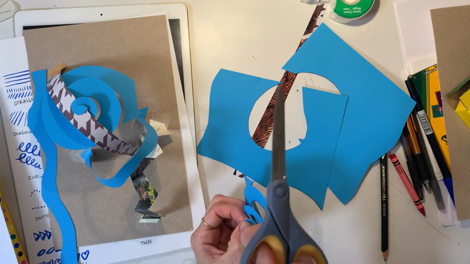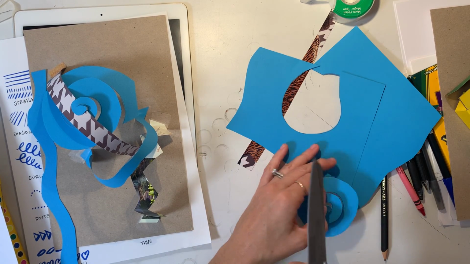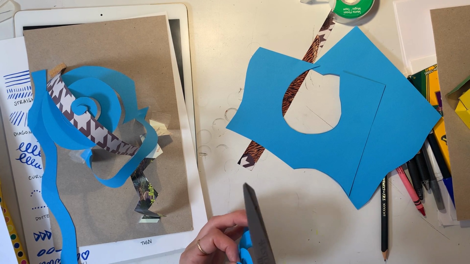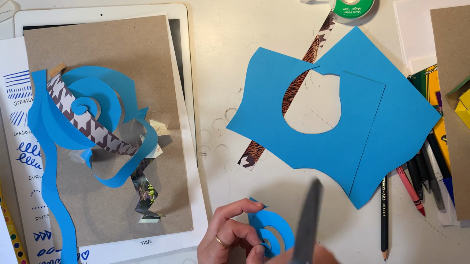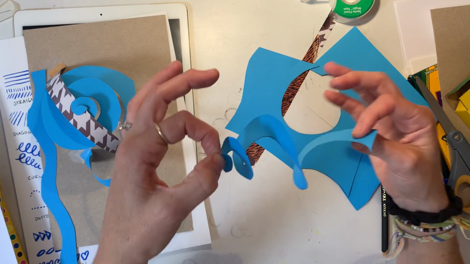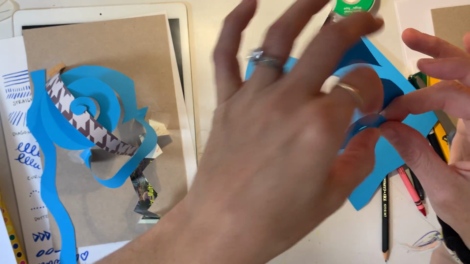And you need to use whatever scissors mom and dad, grandma, grandpa, whoever says are okay for you to be using. So I know I'm using big scissors, but you probably have your own pair of scissors at home, maybe slightly smaller than this, that you should be using. And there we go. There's my spiral.